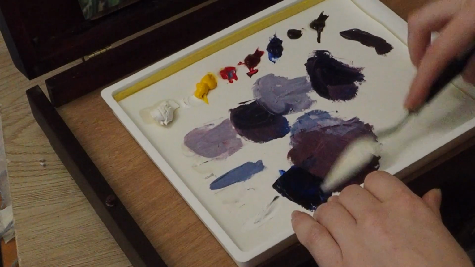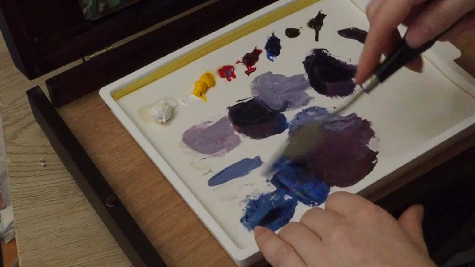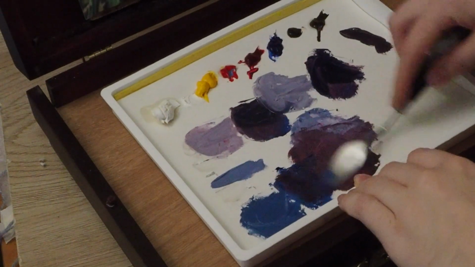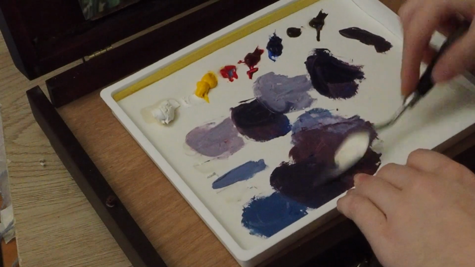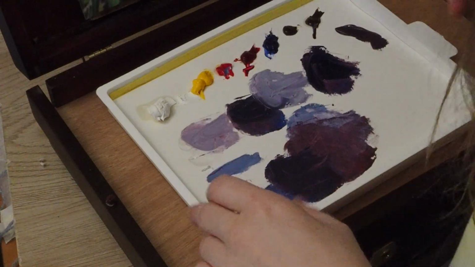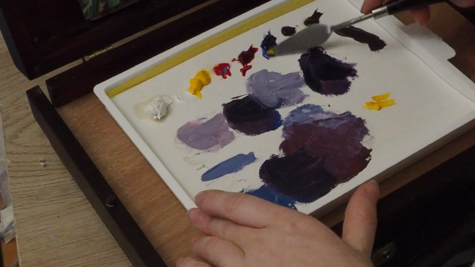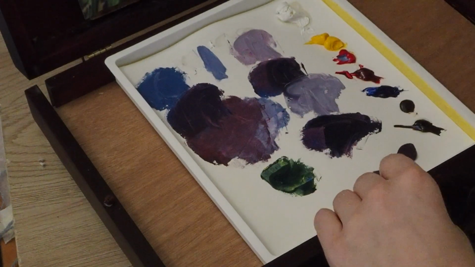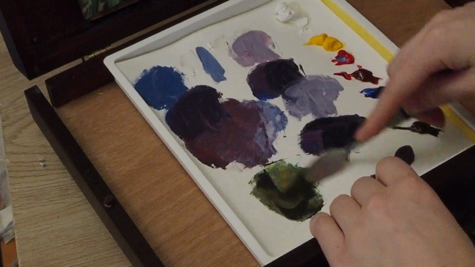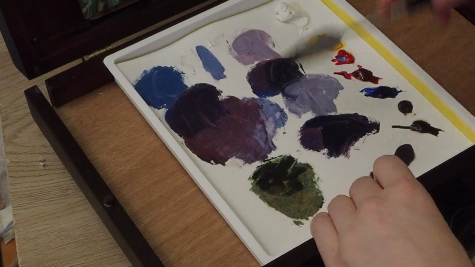Just make sure you get those values right because that is one of the most important things when painting, because you want the viewer to look at your painting and really experience it, rather than having different colors around and just not looking good.